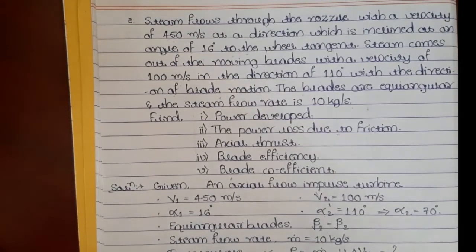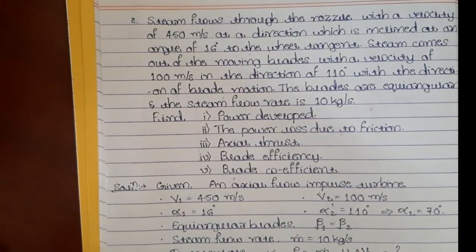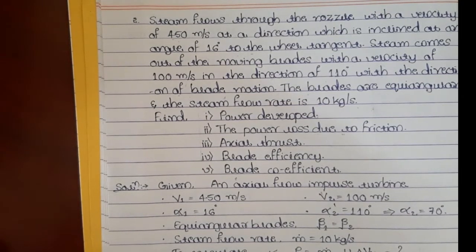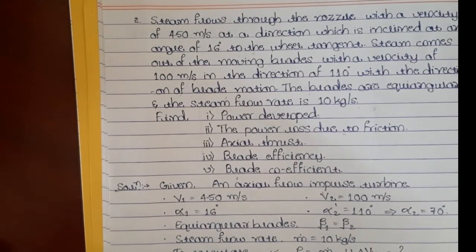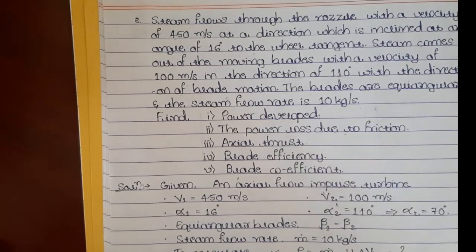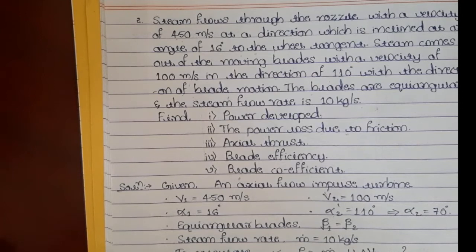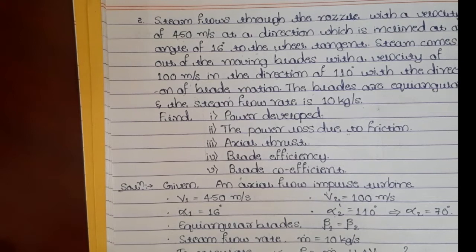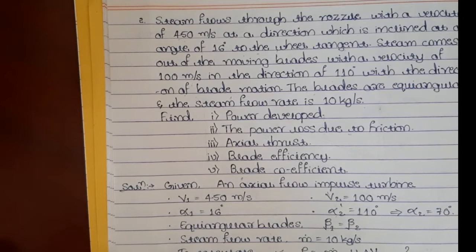Steam flows through the nozzle with a velocity of 450 meter per second at a direction which is inclined at an angle of 16 degree to the wheel tangent. That is, V1 is given to be 450 meter per second and alpha 1 is given to be 16 degree. He also mentions steam comes out of the moving blades with a velocity of 100 meter per second. That is, exit velocity of steam V2 is 100 meter per second in the direction of, this is important, 110 degree with the direction of blade motion. With the direction of blade motion, it is making an angle 110 degree.